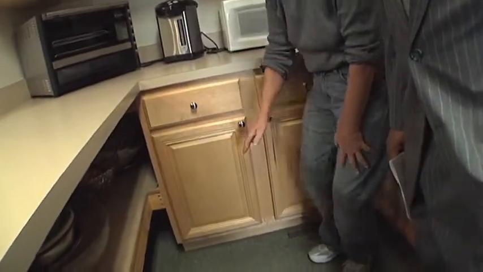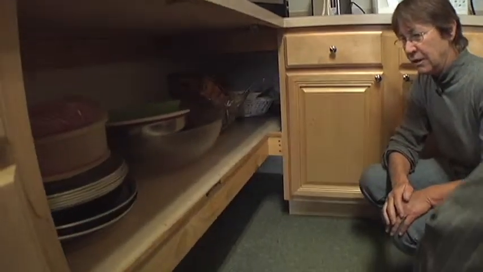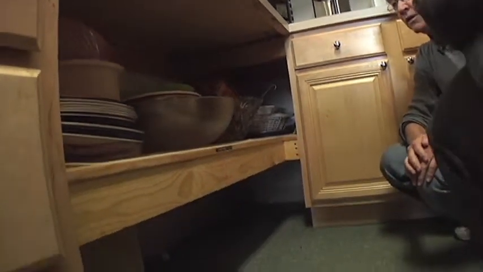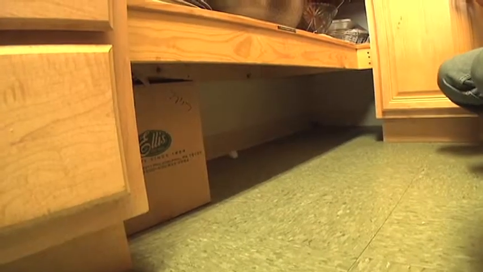The storage here is good, but you do have a cardboard box down here. I don't know what's in it, but generally speaking, you want to ban cardboard boxes. Right, because of the roaches. Primarily German cockroach, and when you get those, they are a real pain to deal with. What makes them so difficult?